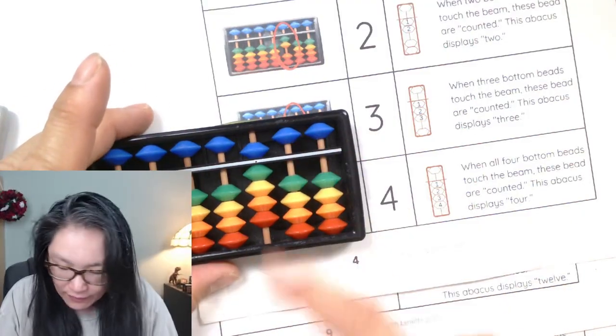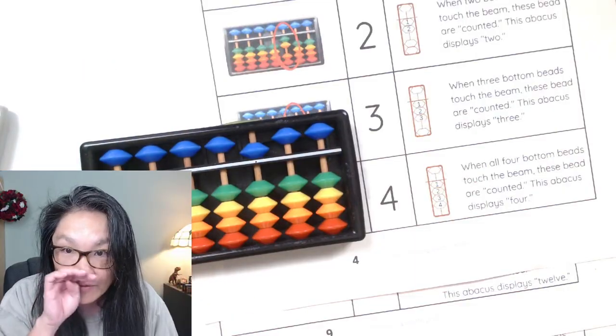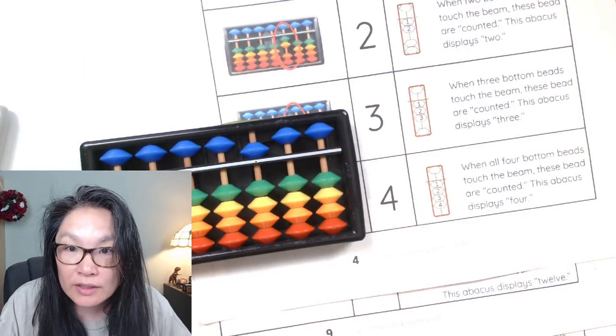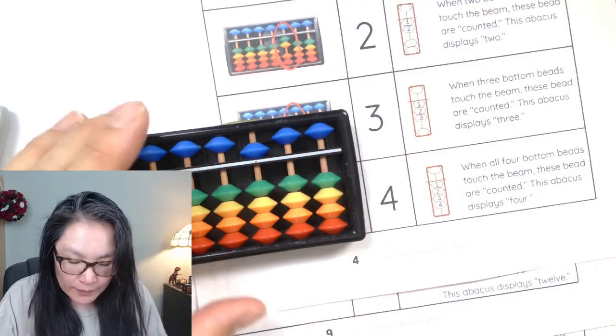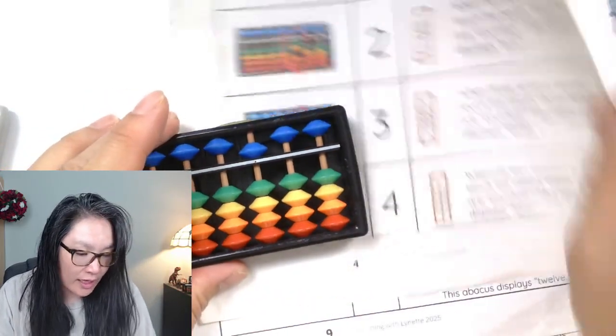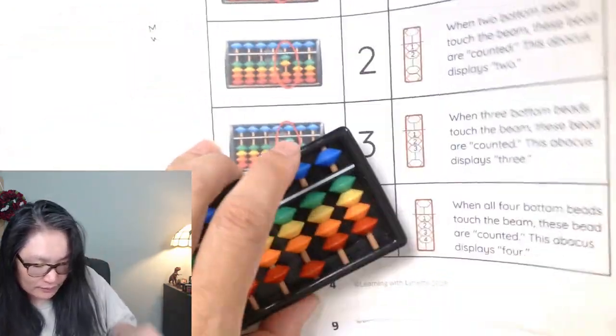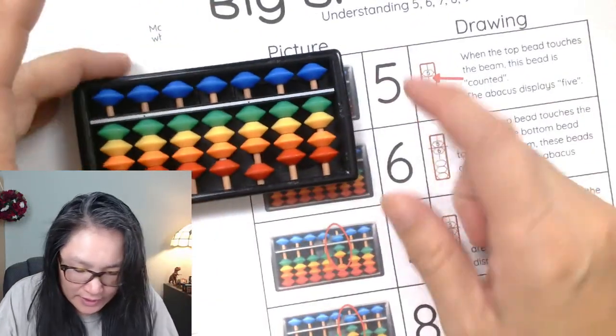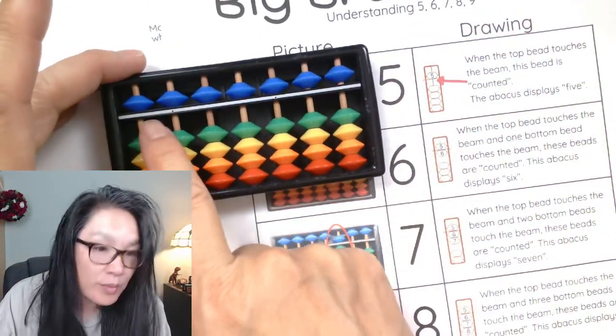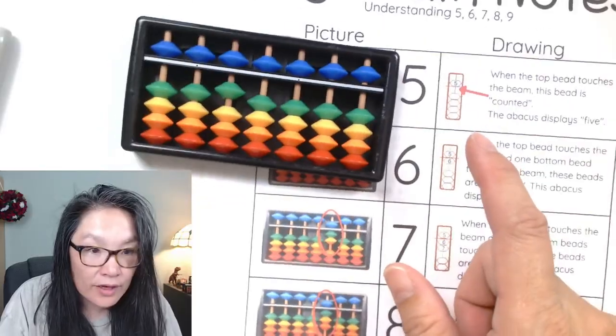After that, we have the value of 5. Oh, I have to go live. Okay, there we go. This is the value of 5. When we look at it, right, here is 5. This is the value of 5. So if we look, all of these beads are touching.